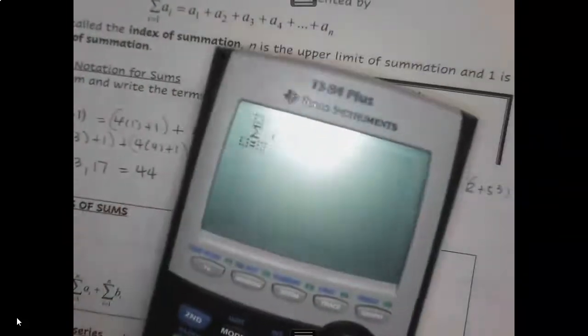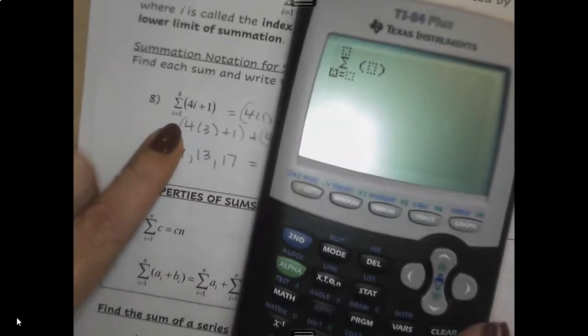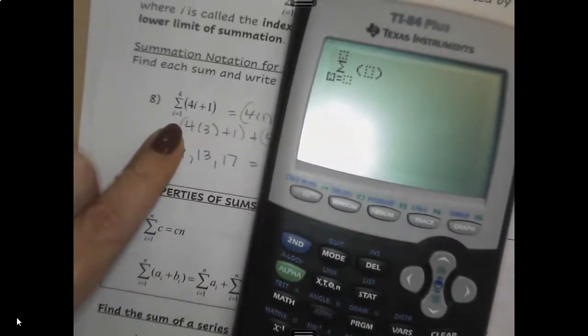So we'll do the easy one. Let's do number 4 over here. So x, whoops, lost it, need to move it over here. Then 1 to 4, and then 4x plus 1. Hit enter, and hopefully we get 44.